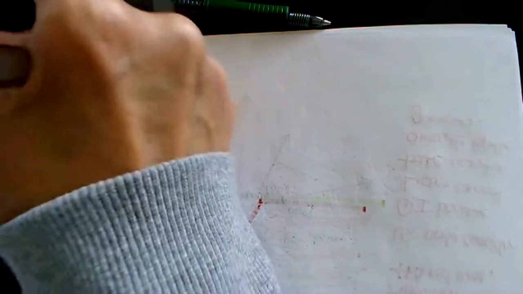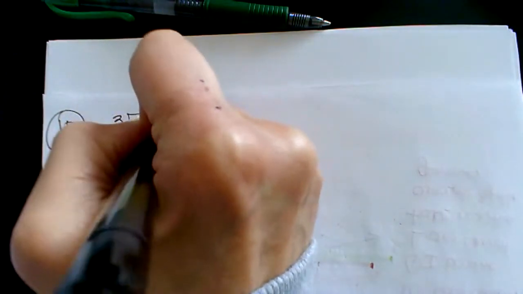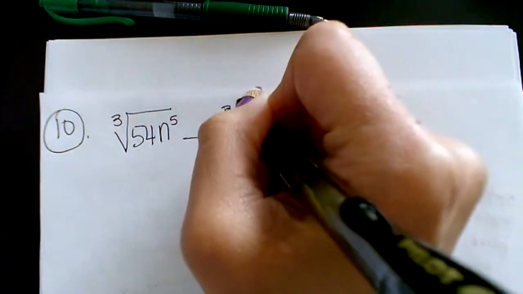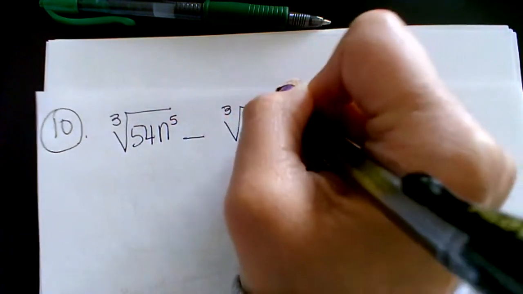I have one more here that we could do. Number 9, here's number 10. We're adding and subtracting. So we have the cubic root of 54 n to the 5th power minus the cubic root of 16 times n to the 5th power.